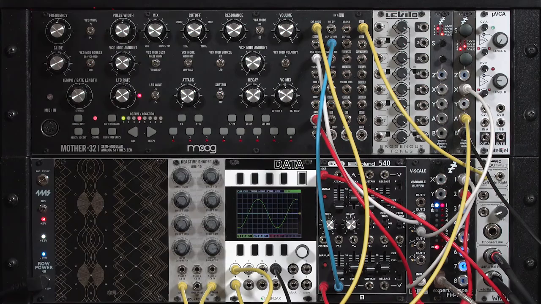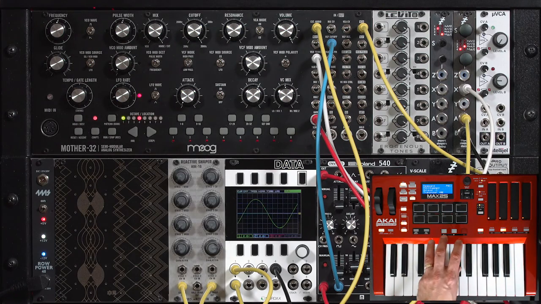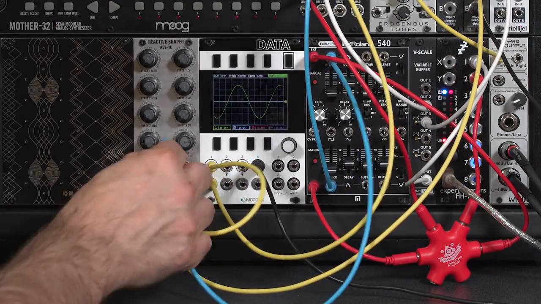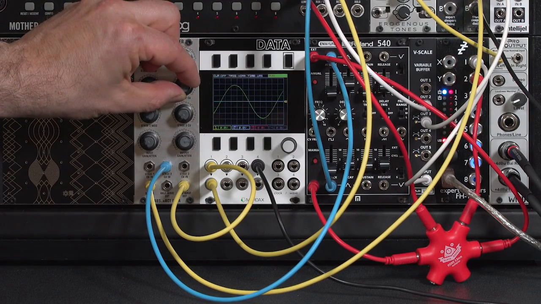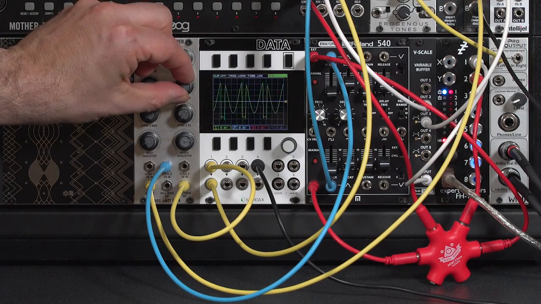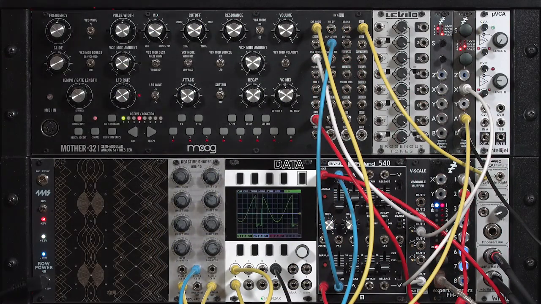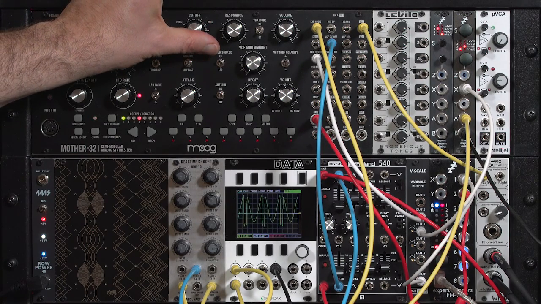Turn up our cutoff to make sure we're not reducing any of the harmonics going through it, and set up another simple arpeggio. I'll start by patching an envelope again into the stage 2 CV and start increasing that depth. Almost a little bit like a sync sound. A little bit of filter. Nice pluck sort of sound.